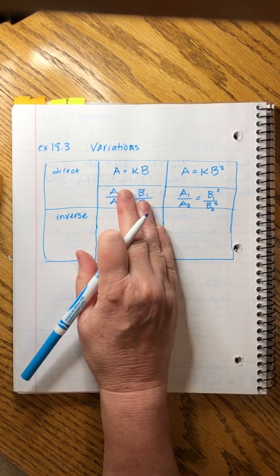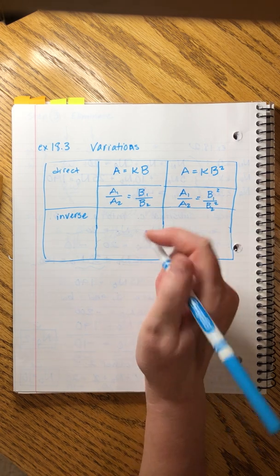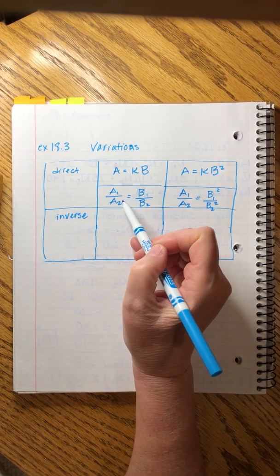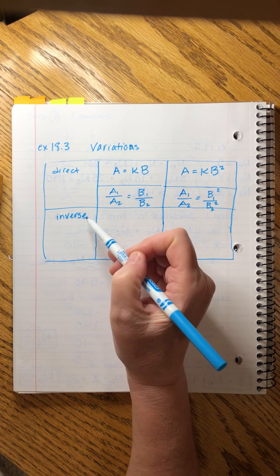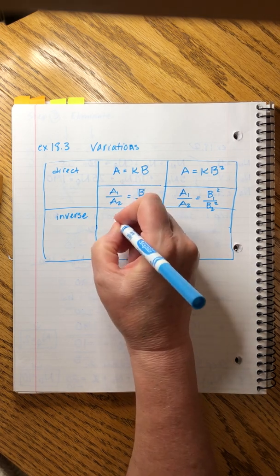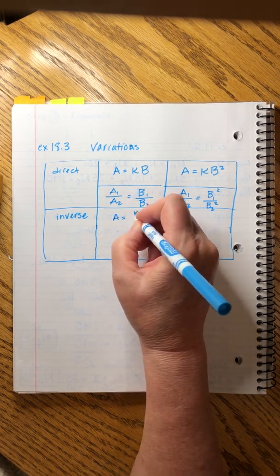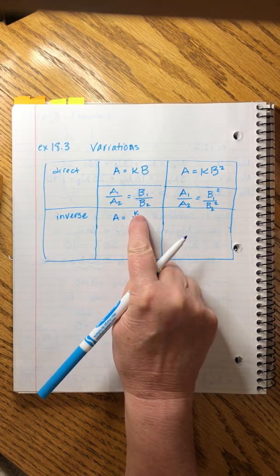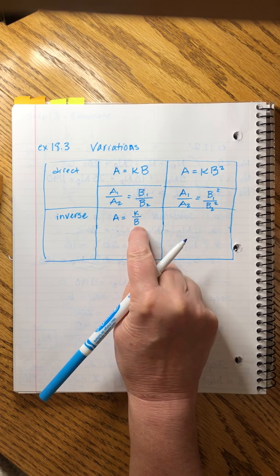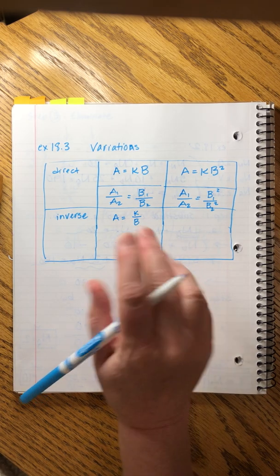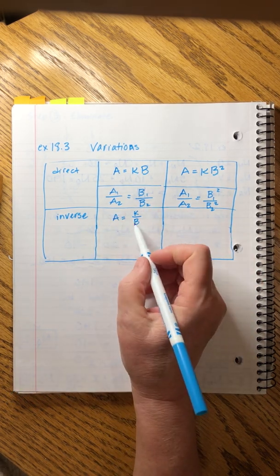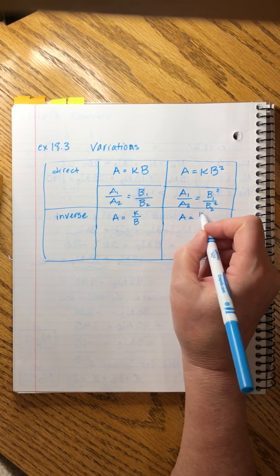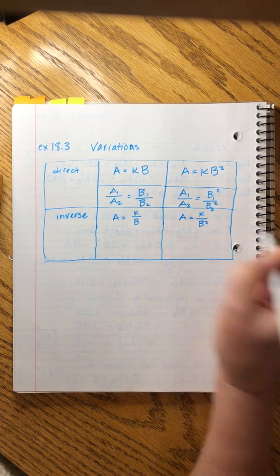Okay, so this is without squaring, this is with squaring. This is our constant method and our proportion method. If we're doing an inverse variation, remember with the constant method, we put the constant in the numerator and the B part of the information in the denominator. If it's squared, we just square it down there.